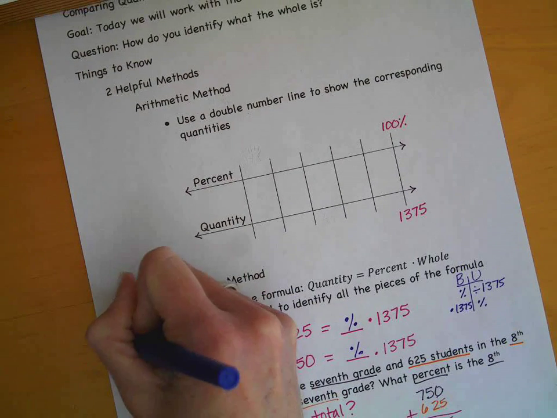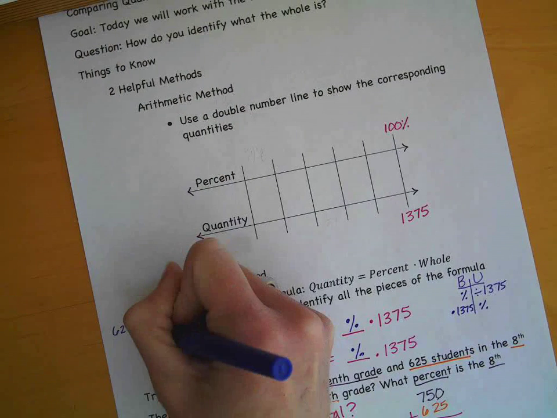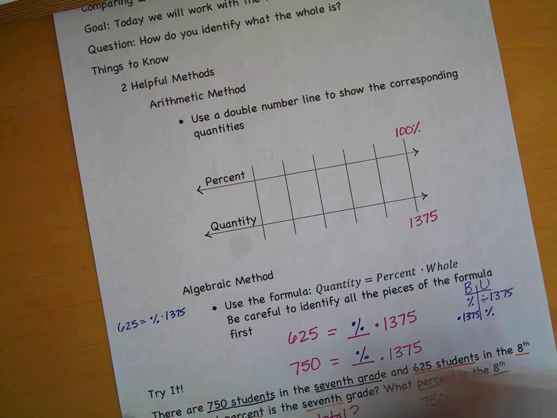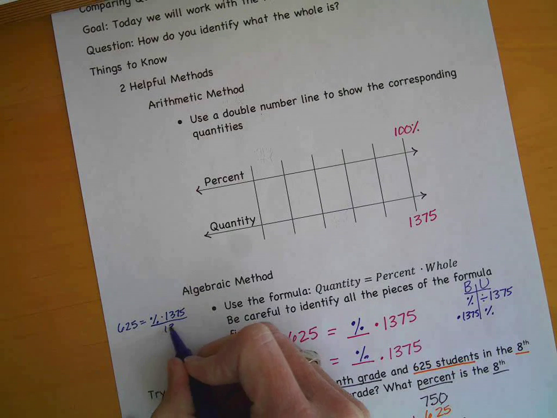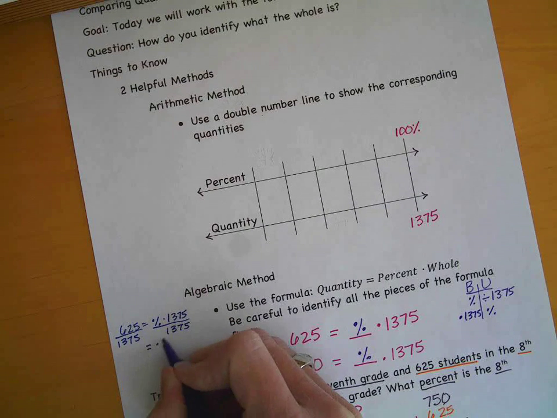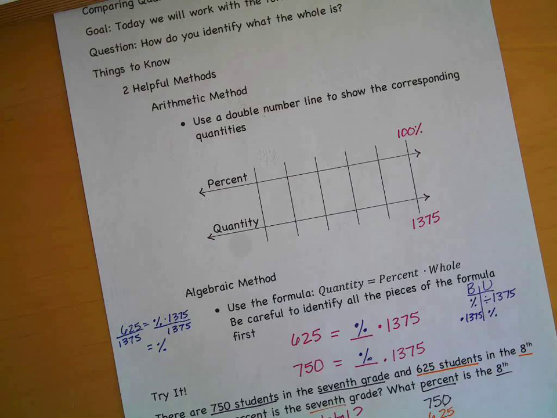So it says 625 equals what percent times 1,375. My VU chart says to divide both sides by 1,375, so I'm going to do that. And then I will be left with my percent, right?